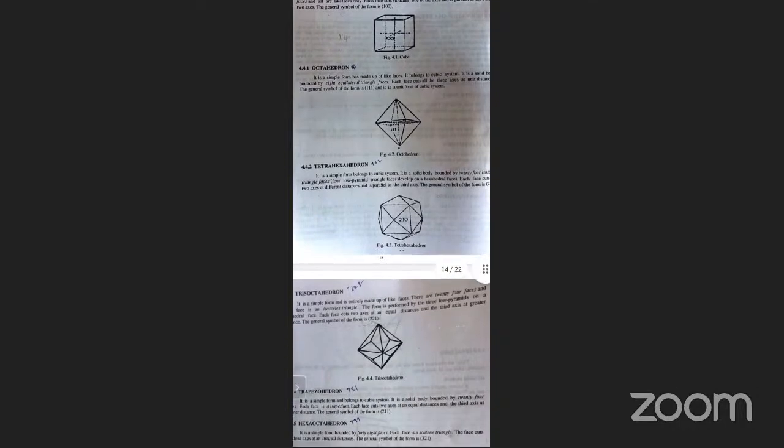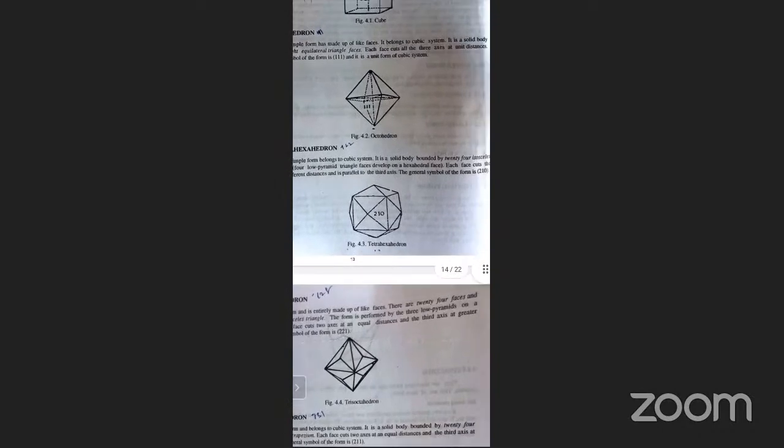Next one is the tetrahexahedron. Hexahedron means 6, and tetra means 4. We see 6 into 4 is 24. It has 24 faces. It is a solid body bounded by 24 isosceles triangles, so it automatically shows the 24 faces.